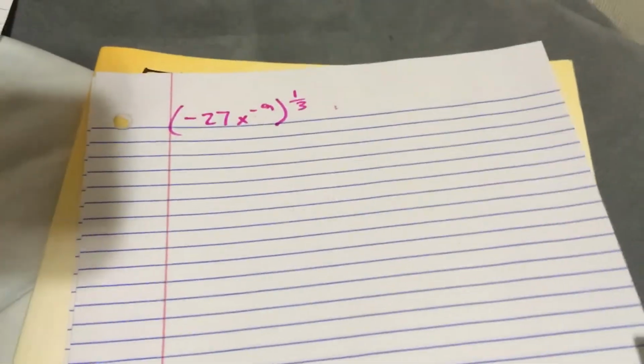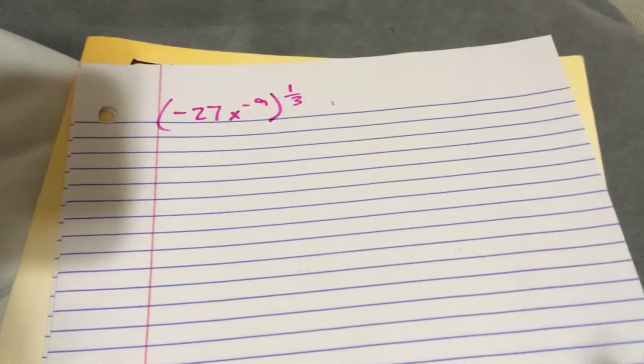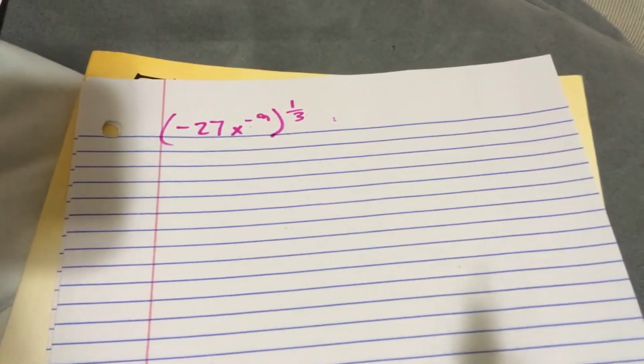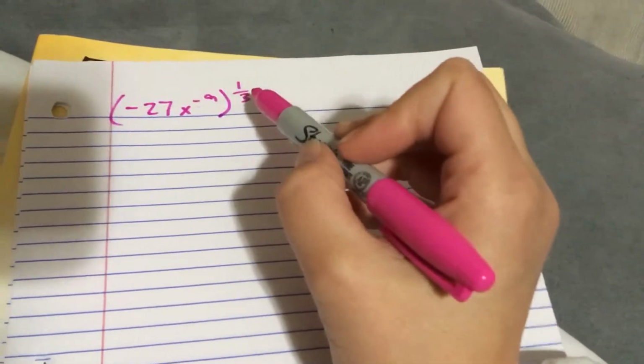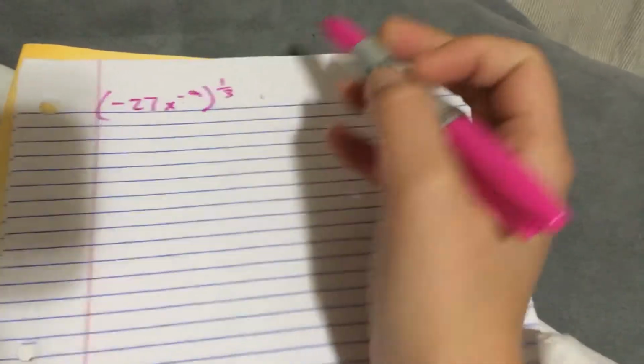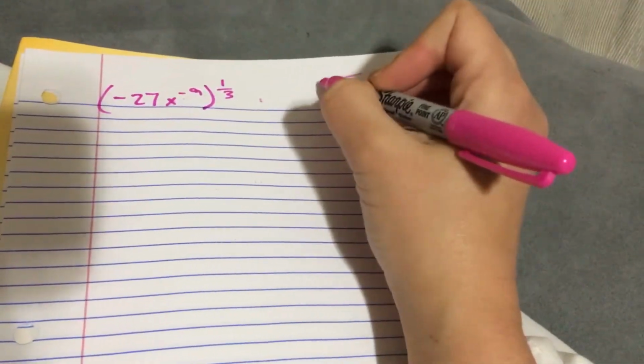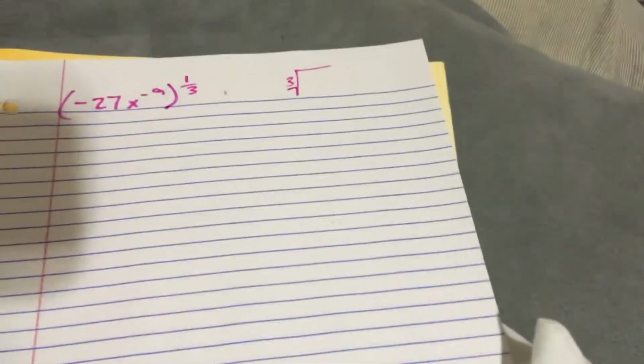Alright, we're going to start with number 42, which is negative 27x to the negative 9 raised to the 1/3. Now, the 1/3 is really the same as taking the cube root of any of these.